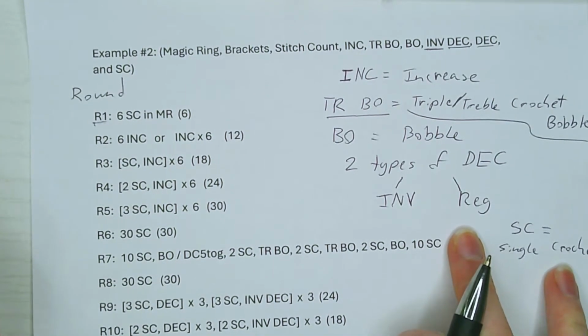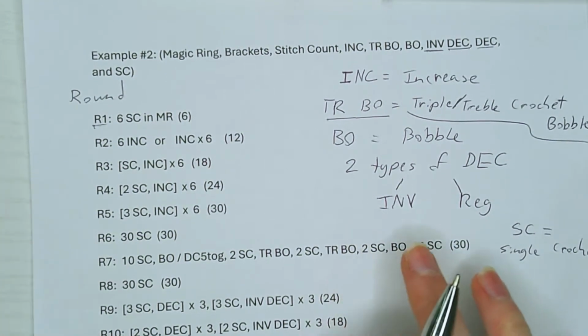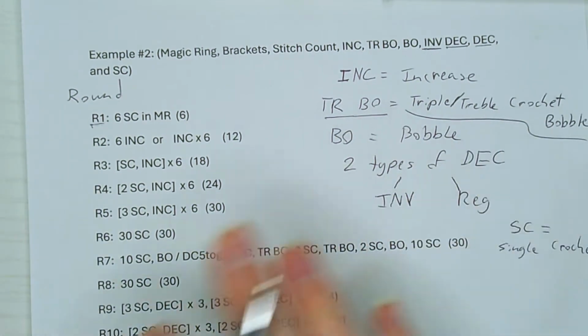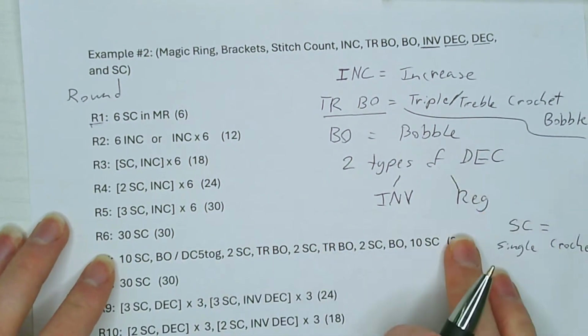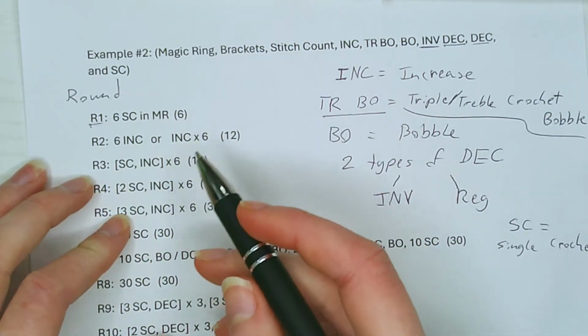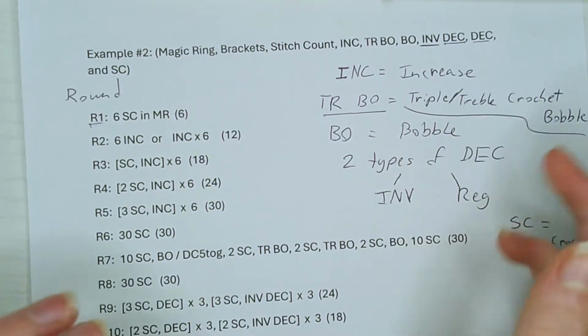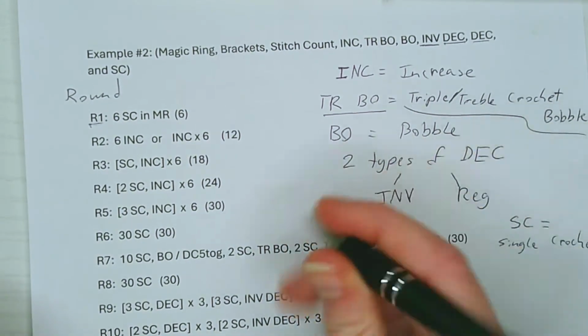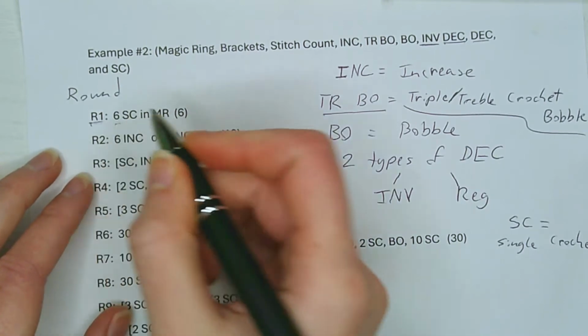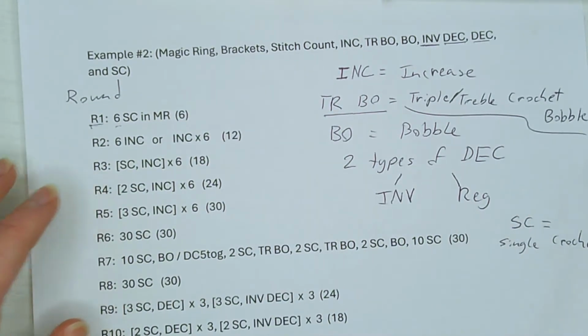My first example was an in the row, and I will be having a video that explains exactly what the difference is between them, and we will use the examples that I create in this example and example number 3 and example number 1. So be sure to watch those all the way through and then stick for the last bonus 4th video that will explain in the row and in the round more in depth. So it says 6 single crochets in magic ring.